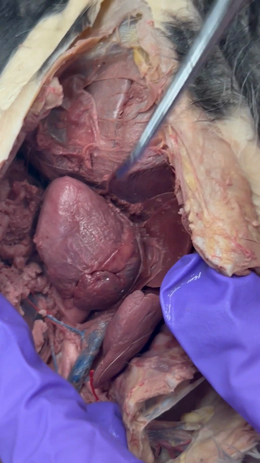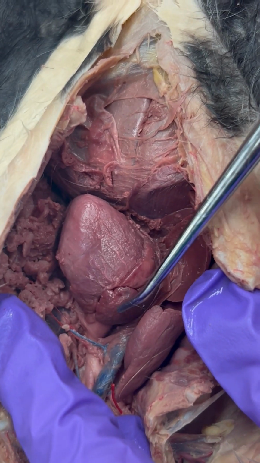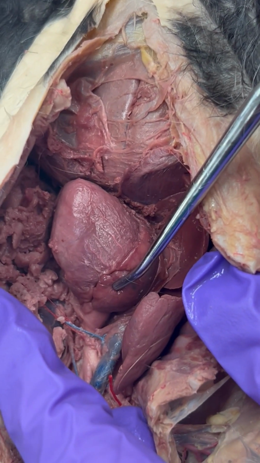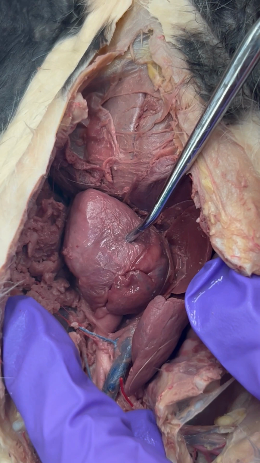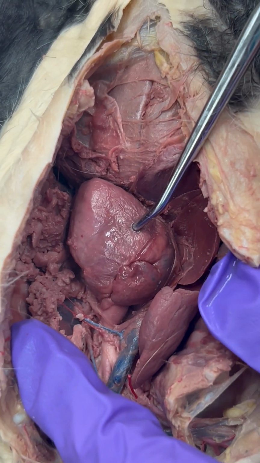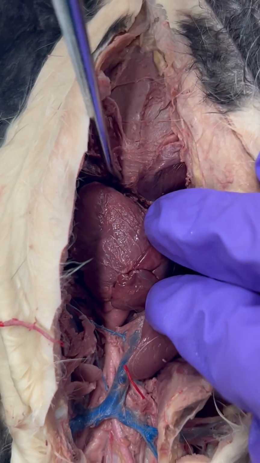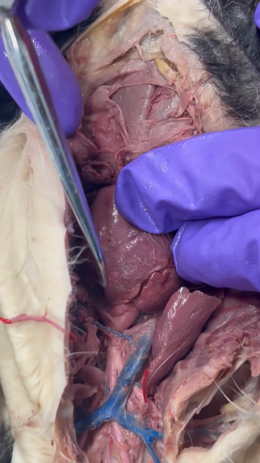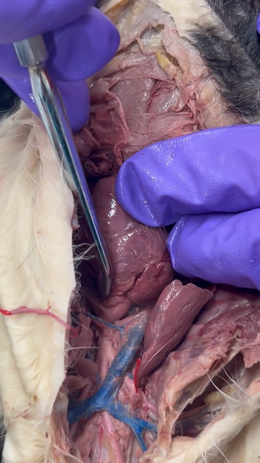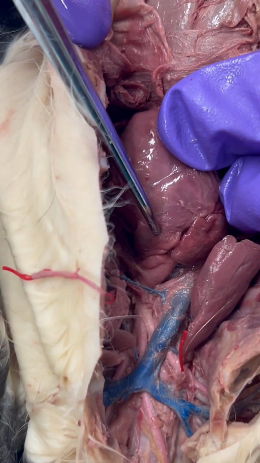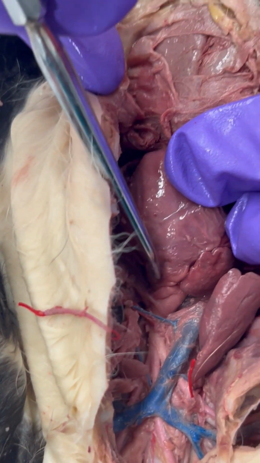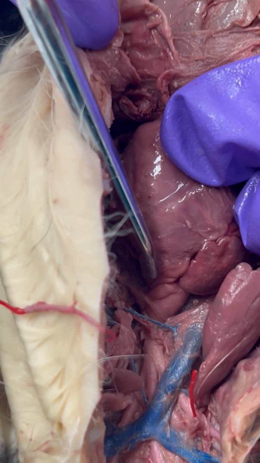And as the blood comes back to the body, through into the right atrium, into the right ventricle, it's going to get reoxygenated. So it is going to leave to go to the lungs through our pulmonary trunk, which we can see coming off of the right ventricle.